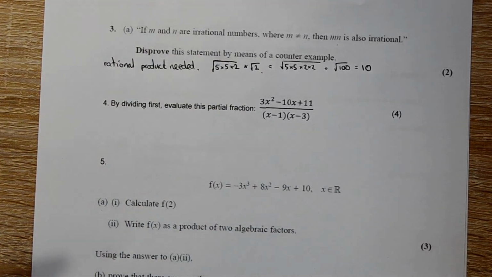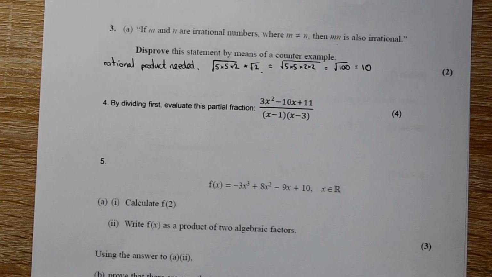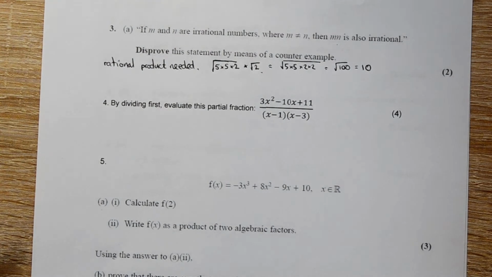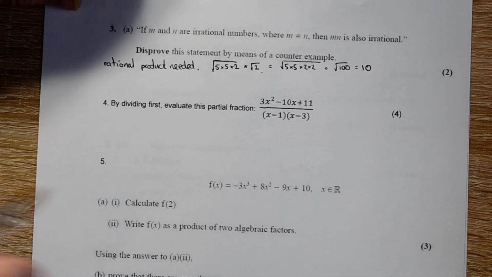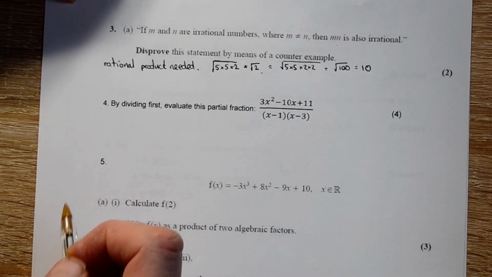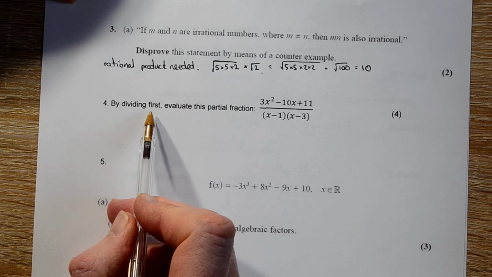Get on to question 4. We've got a partial fraction question, and it tells us what it wants you to do. Unfortunately, however, from the 3 that I've marked, nobody spotted the first 3 words: by dividing first.